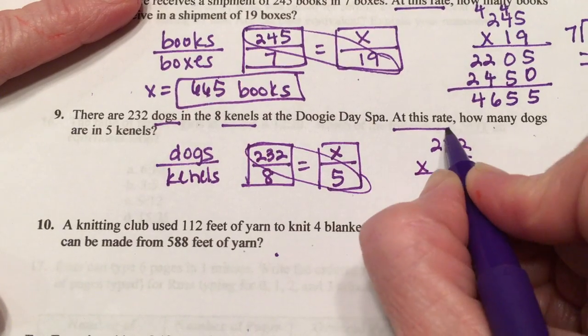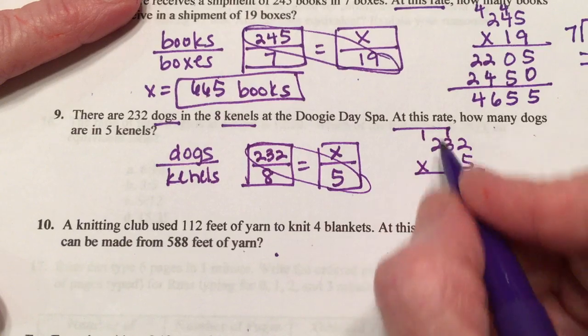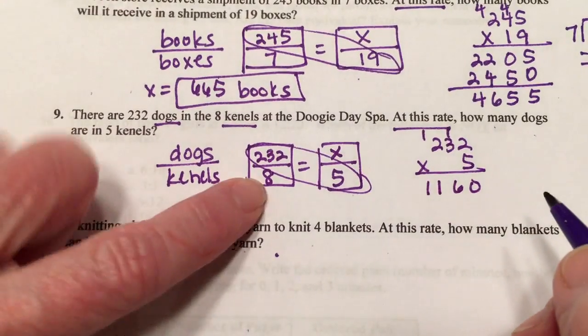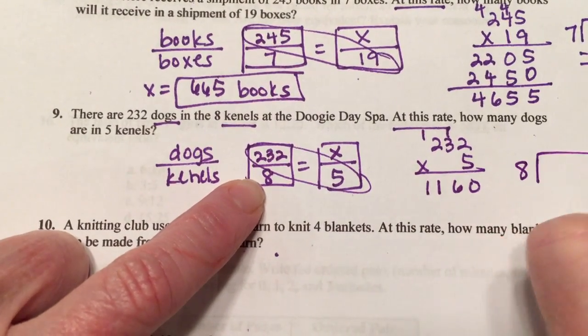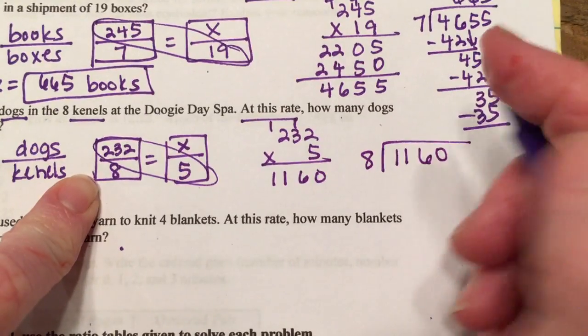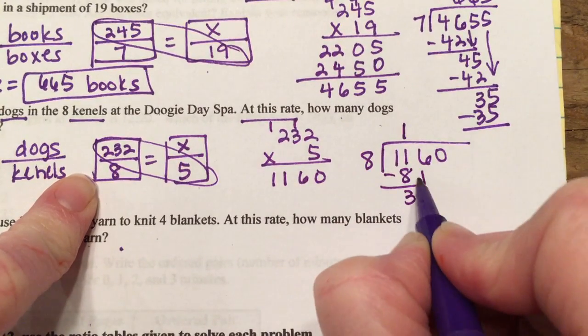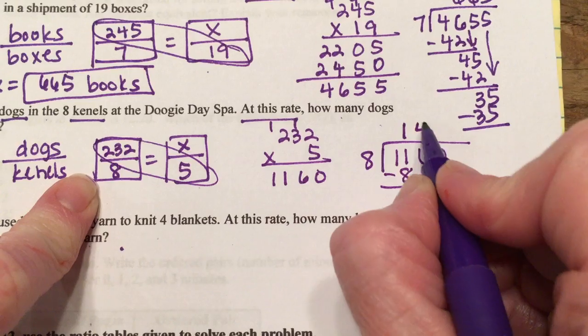5 times 2 is 10. 5 times 3 is 15, plus 1 is 16. Carry your 1. 5 times 2 is 10, plus 1 is 11. And then the last thing I'm going to do is divide. 8 will go into 11 one time. When I subtract 8, I get 3. Bring down the 6. 8 will go into 36 4 times.